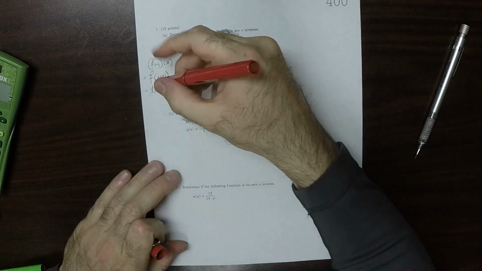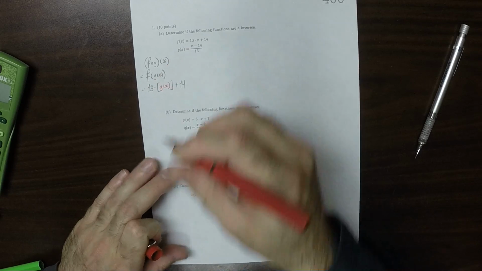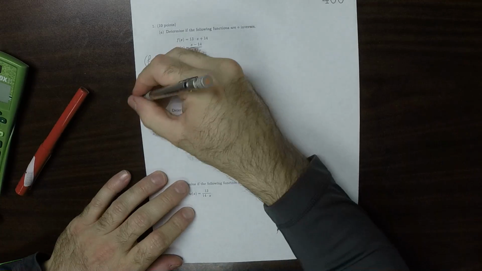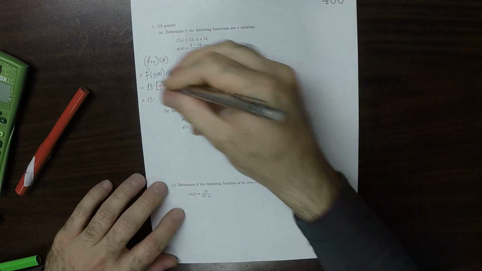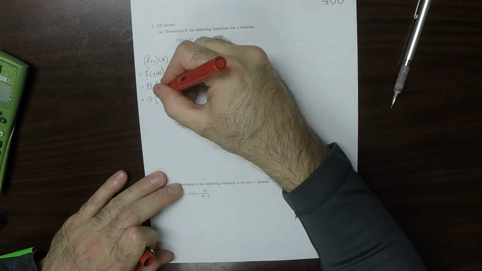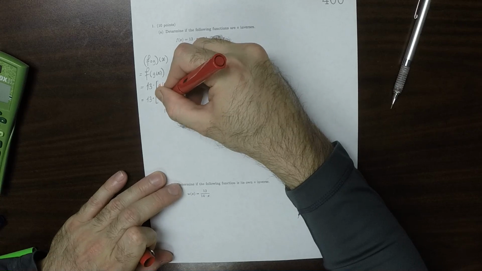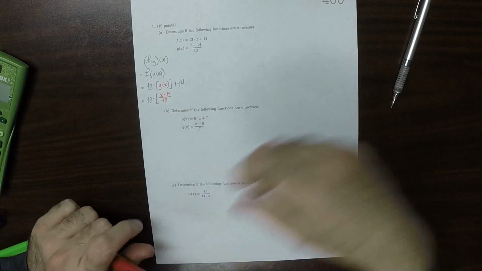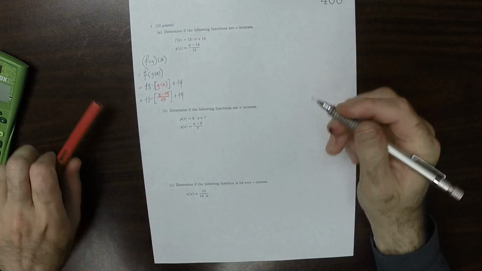And what goes in the slot is g of x. So that would be 13 multiplied by, now g of x is x minus 14 over 13. And then plus 14.